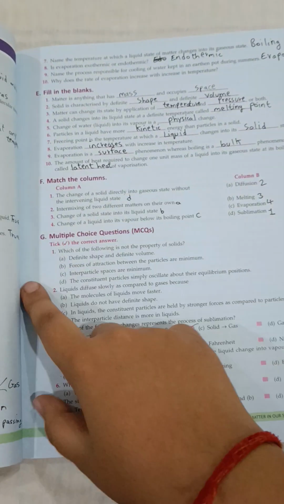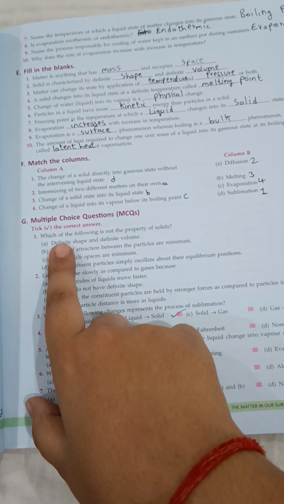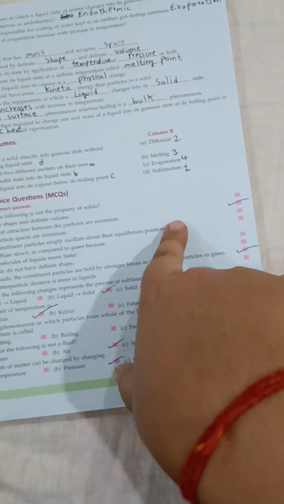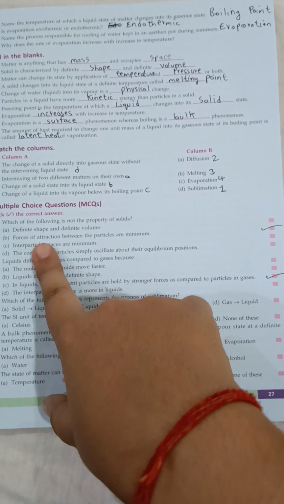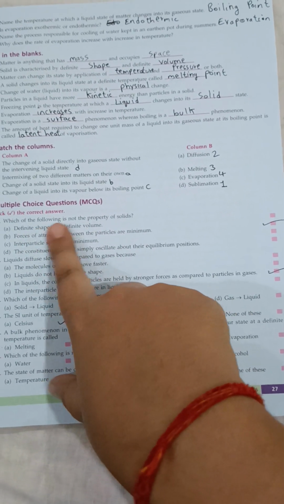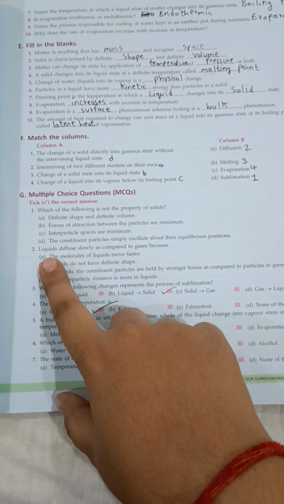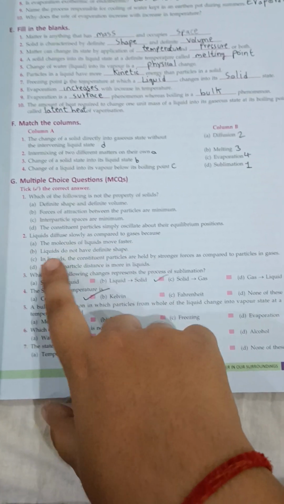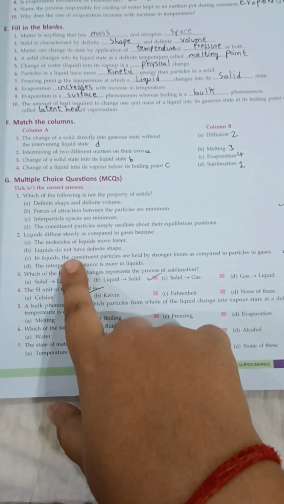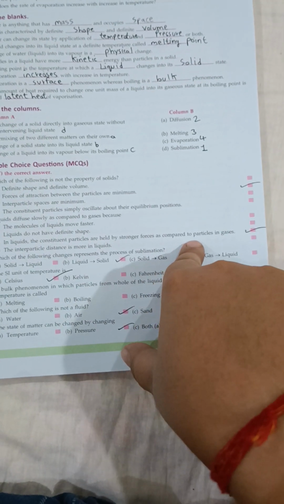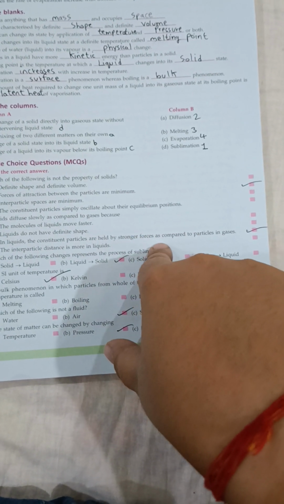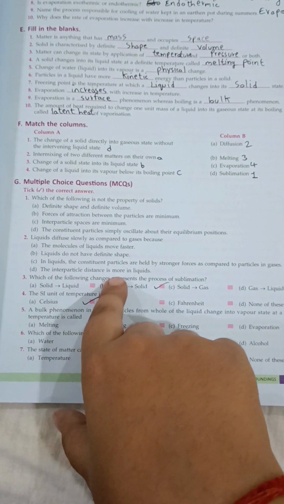Now MCQs. Take the correct answer. Which of the following is not the property of solids? So here I have the answer. It is B. Forces of attraction between the particles are minimum. Here there are three more options. I'm going to read them. You can pause the video and read them out. Liquids diffuse slowly as compared to gases because the molecules of liquids move faster. Liquids do not have definite shape. In liquids, the constituent particles are held by stronger forces as compared to the particles in gases, and the interparticle distance is more in liquids. So the answer is the third one.